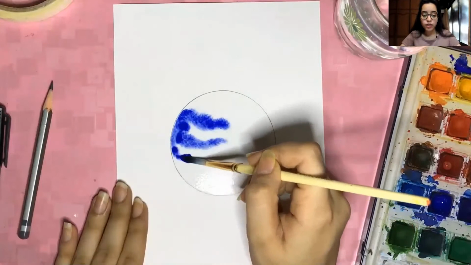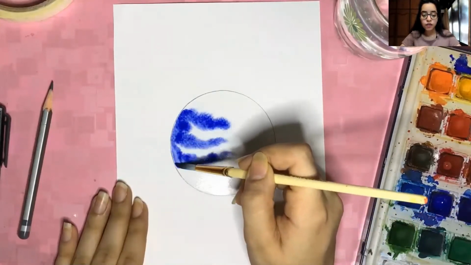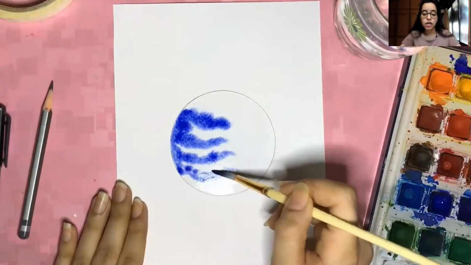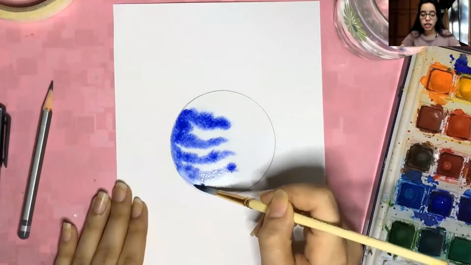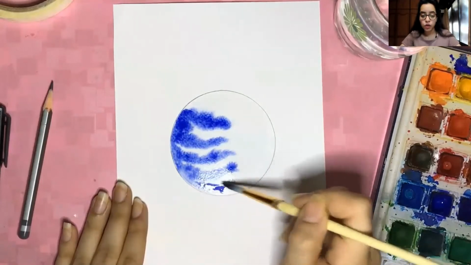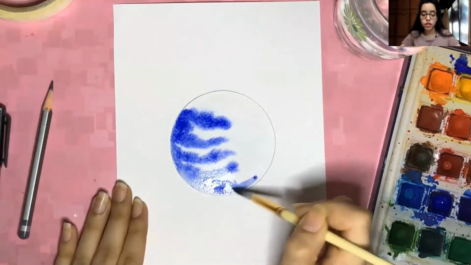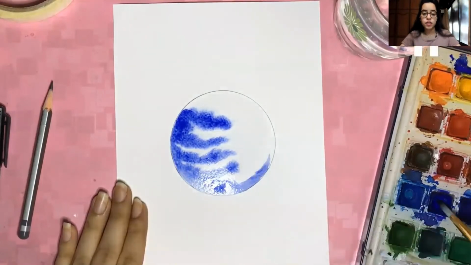So we start from one side and then we are just creating these lines which are not particularly of any size or typical shape. So just going to create this kind of a watercolor paint effect, and if you see, I'm just staying within the circle. I'm not moving outside this circle. I'm staying within the circle.